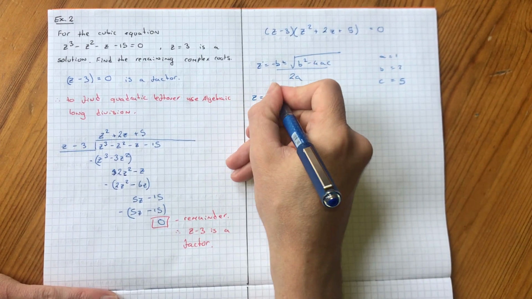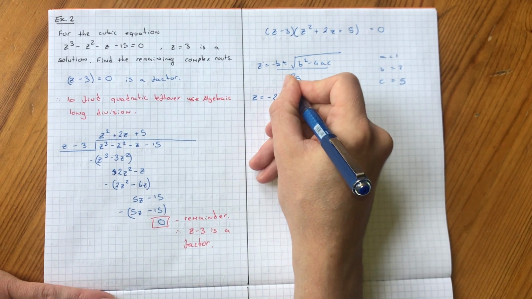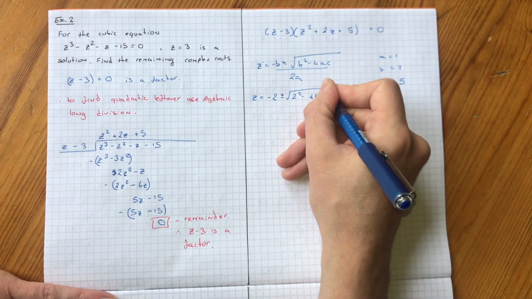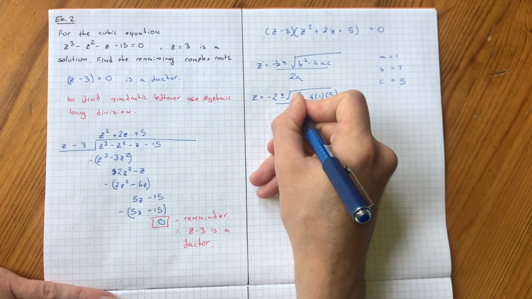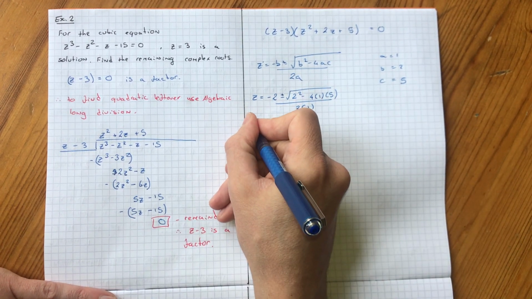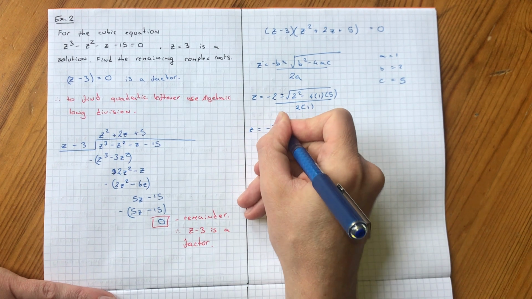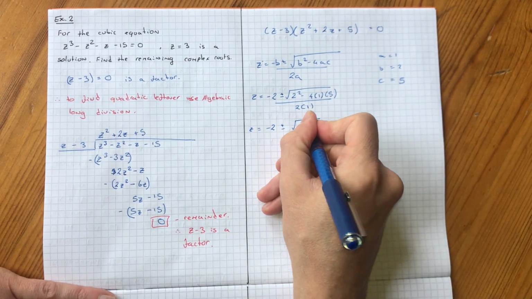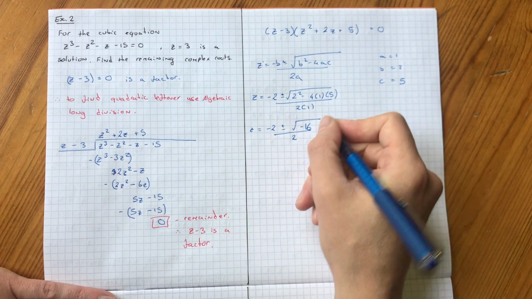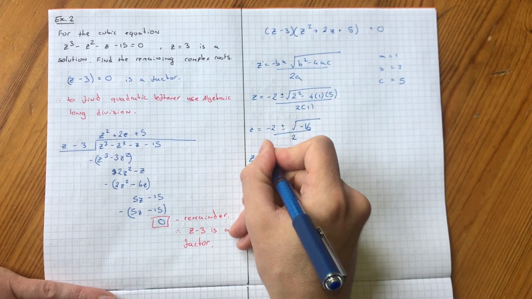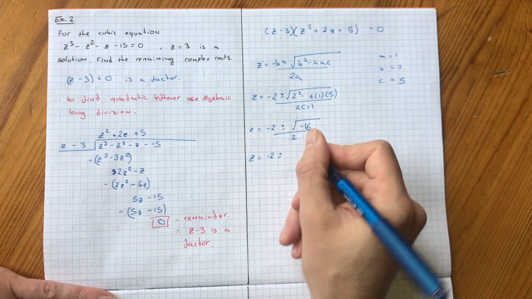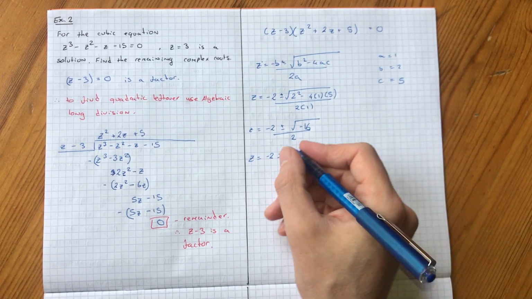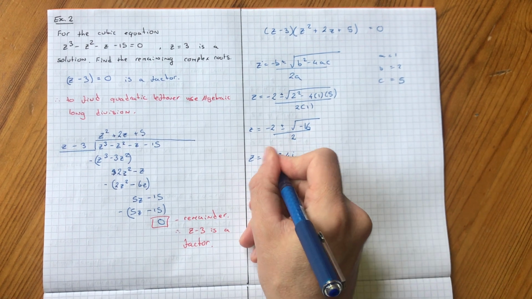So we get negative 2 plus or minus the square root of 2 squared minus 4 times 1 times 5, all over 2 times 1. 4 minus 20 is negative 16. Negative 16 will become 16i squared, and the square root of that will be 4i.